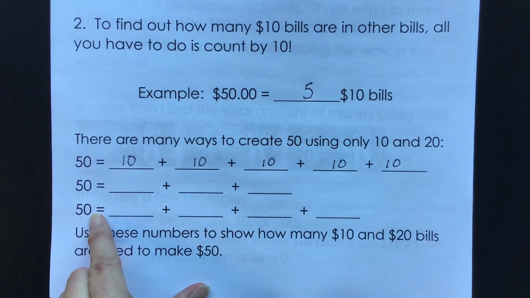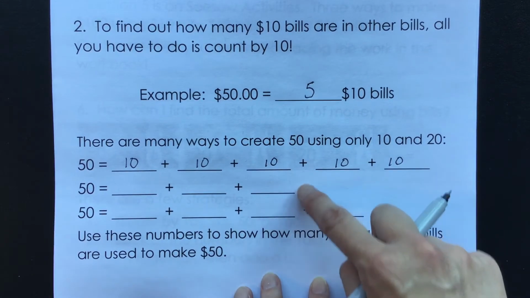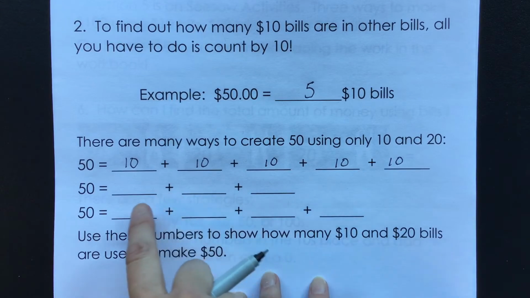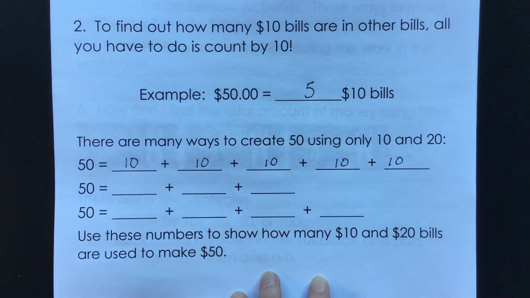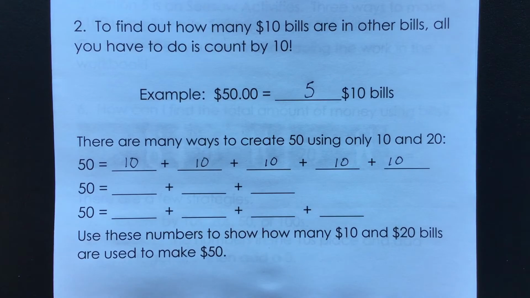I want you to do the other 2 on your own using both 10s and 20s. These must be different. They cannot be the same. Do you notice here you're only adding 3 different numbers? In this one, you're adding 4. So using 10s and 20s, how can you equal 50? Show me that 2 different ways.